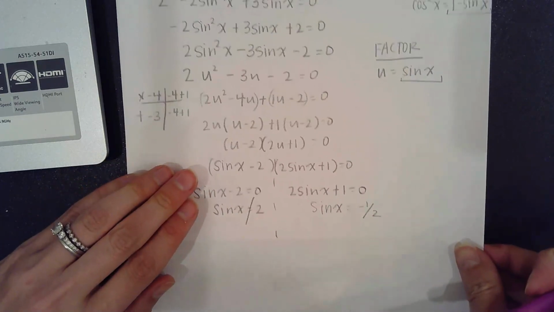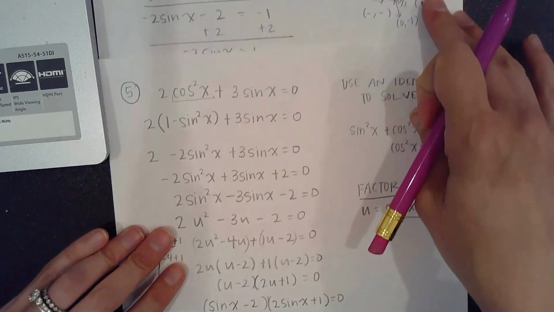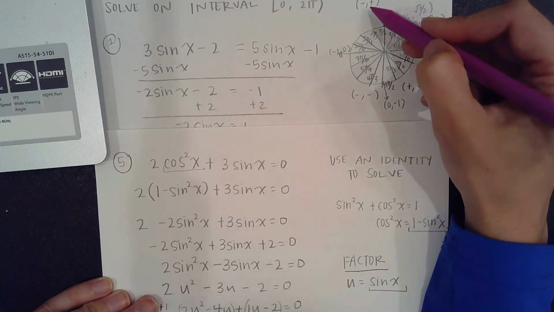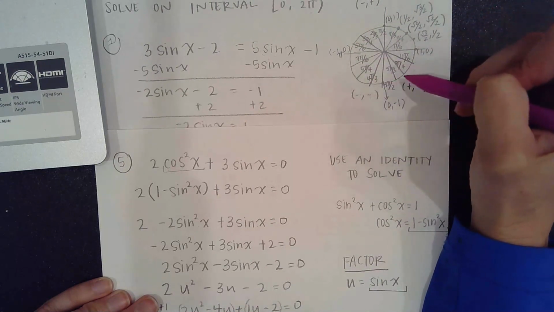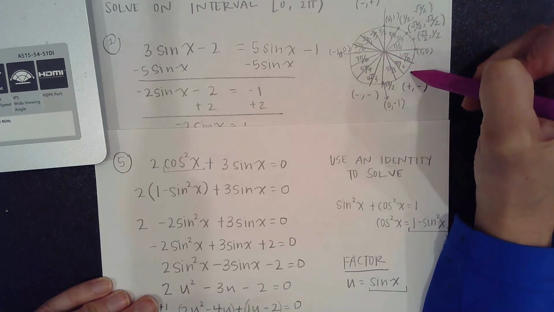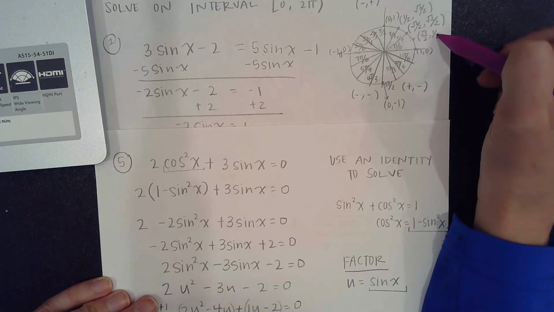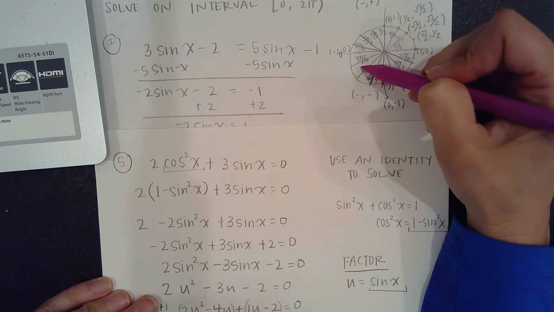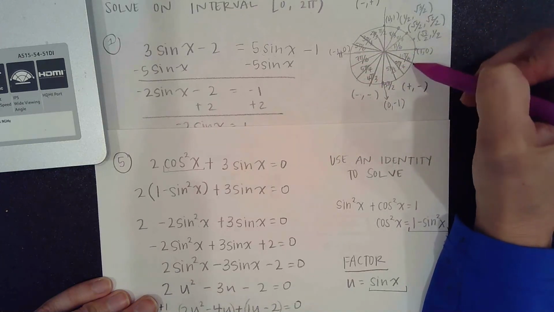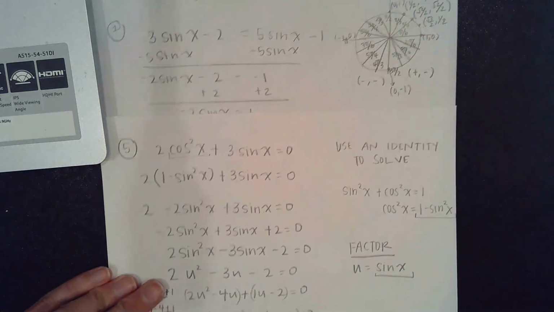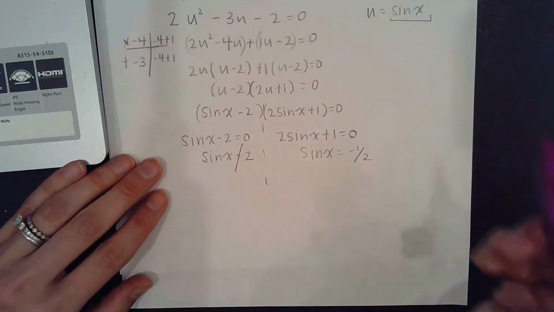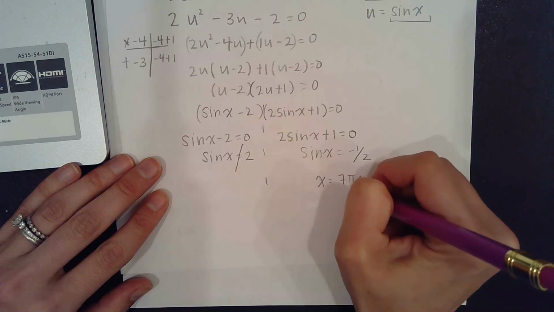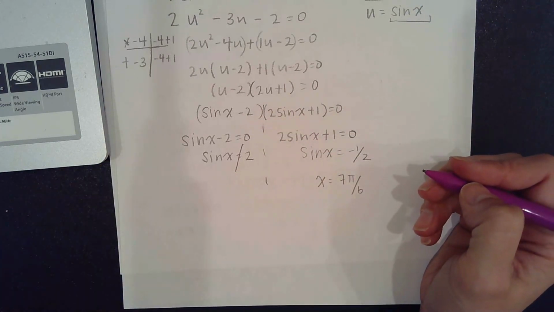So where is sine of x equal to negative 1/2? It's going to be the y value. So where's your y value going to be negative? It's going to be in the third and the fourth quadrant. The reference angle is pi over 6. So it's going to be 7 pi over 6, and it's going to be 11 pi over 6. So x here is going to be equal to 7 pi over 6 and 11 pi over 6.